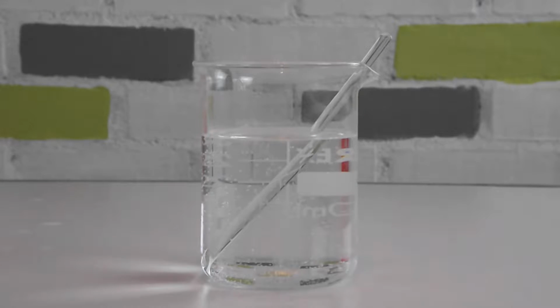When light travels through different substances such as water and air, it changes direction slightly. This is because water and air have different refractive indexes. The straw looks bent because we are seeing the bottom through the water and the top through the air.